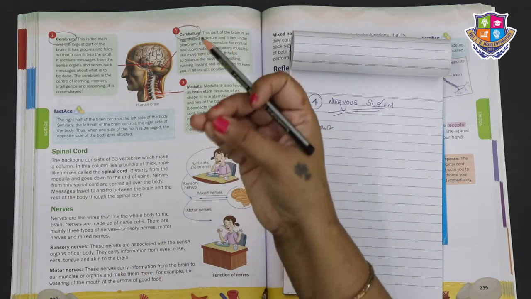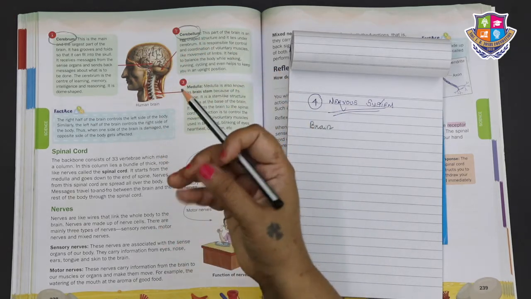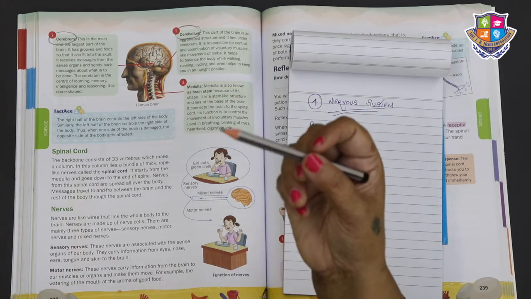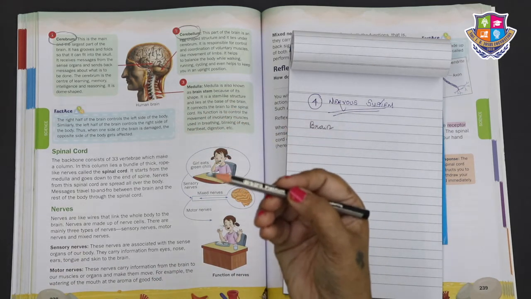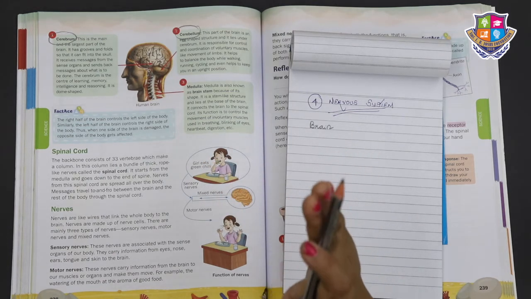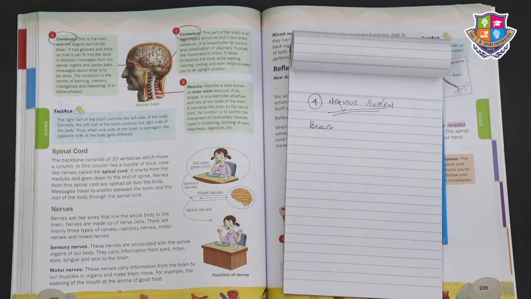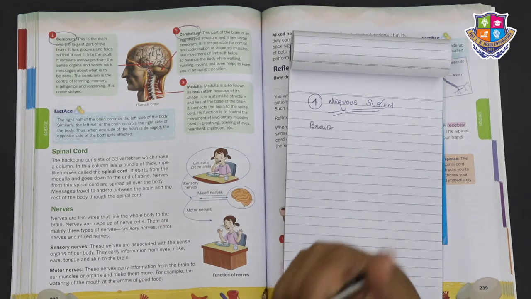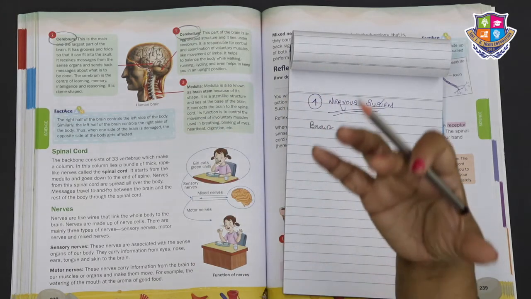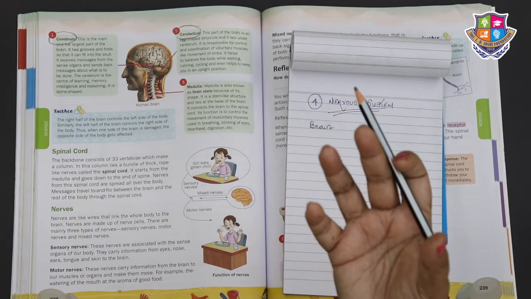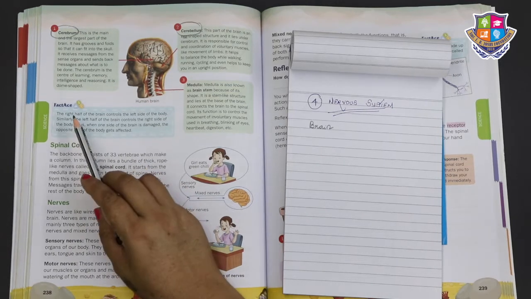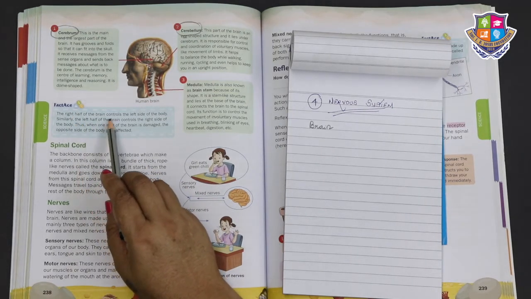I want you to make pointers for each and every part of the human brain. First you're going to sketch it, then you're going to write in neat pointers, and then you're going to surf the net and find out about it. I would encourage you to watch some videos also on the same, so that you can seep the matter inside your brains nicely.